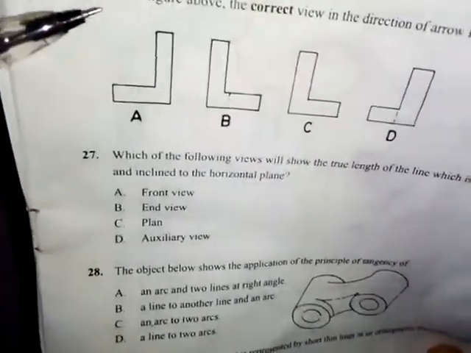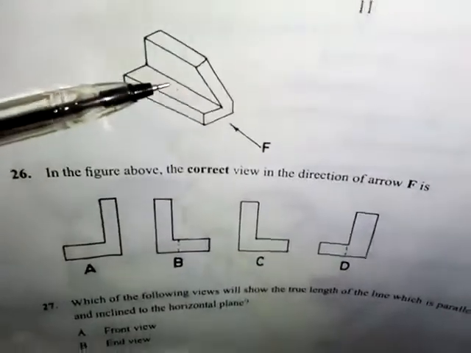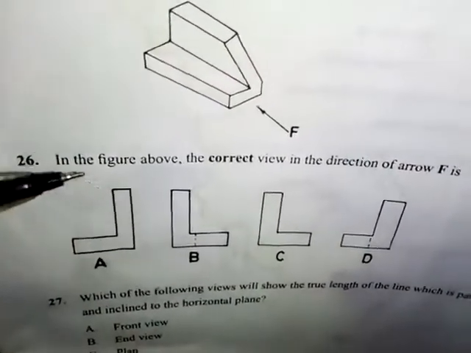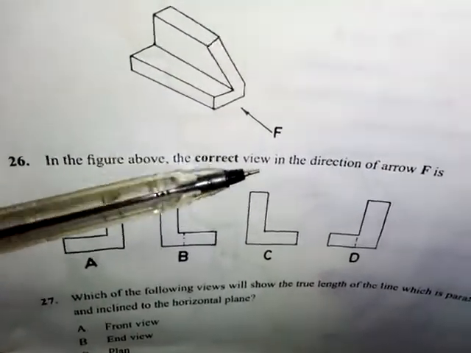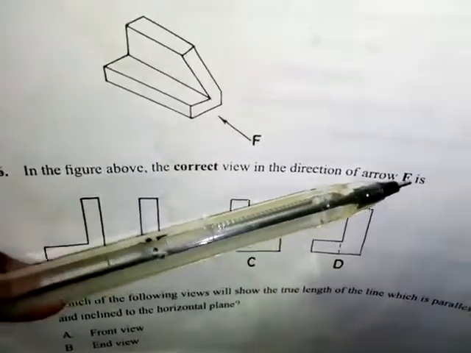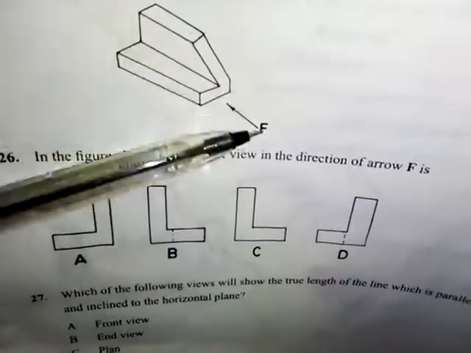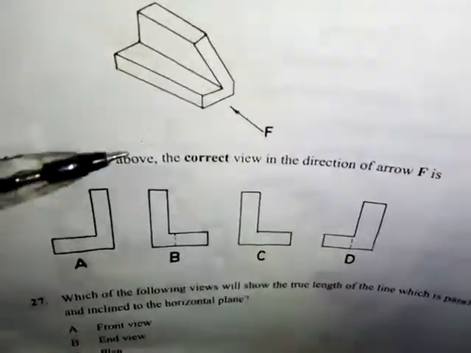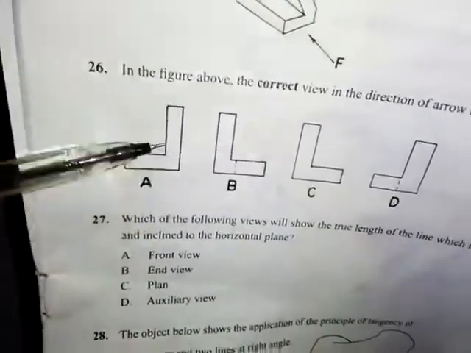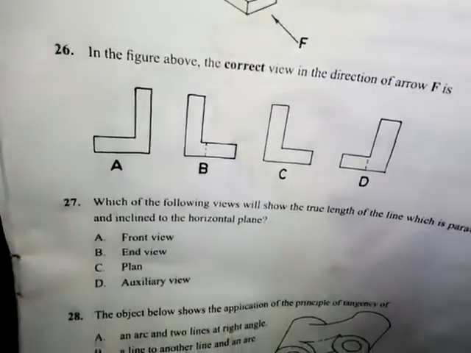So next, question 26. In the figure above, this is the figure they are talking about. The correct view in the direction of arrow F. Looking at this in this direction, we have option A to be the correct answer.